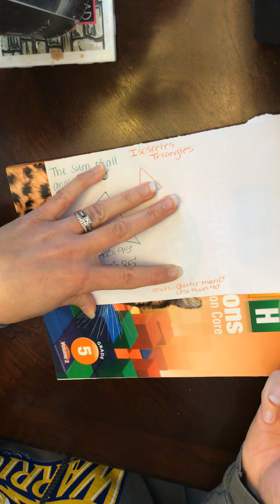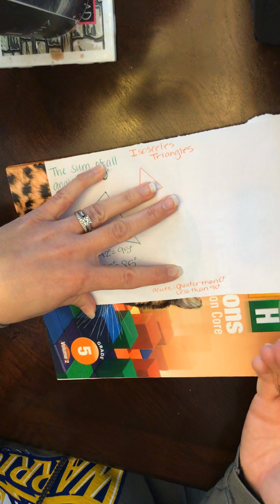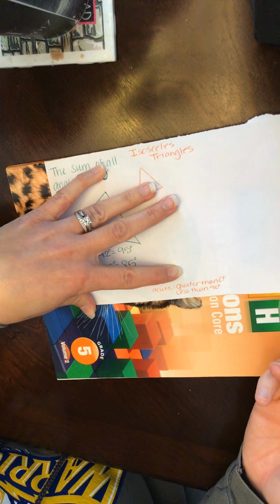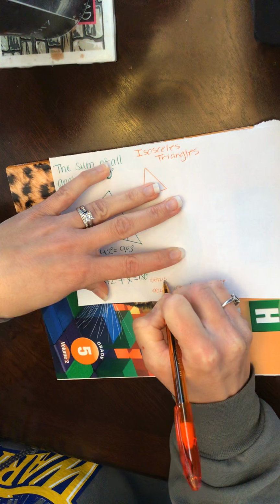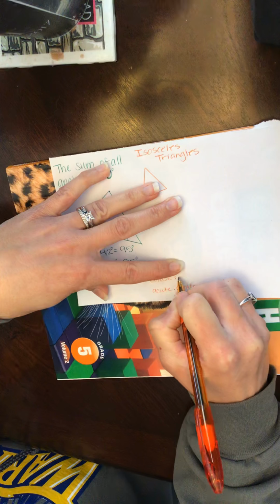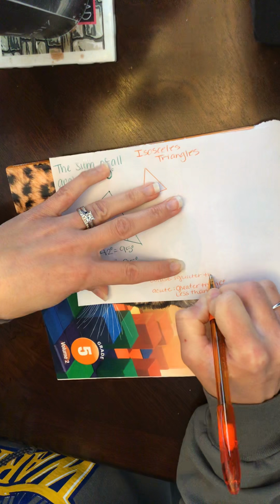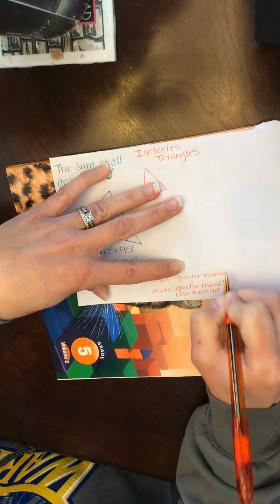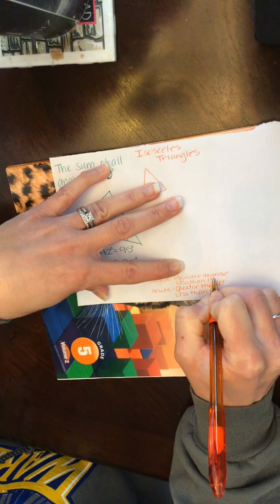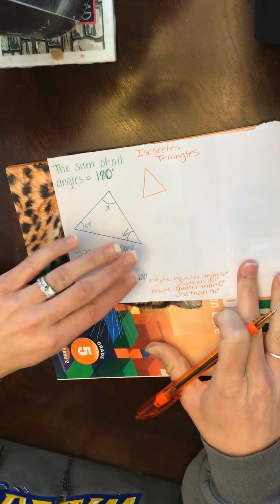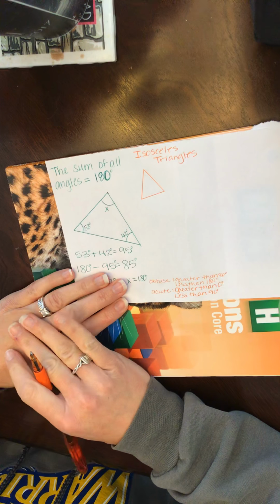So essentially, it's 0.1 or even smaller than that, all the way up to 89.9. Okay? Obtuse angles are greater than 90, less than 180 degrees. Okay? So a really quick lesson on angles, since we haven't talked about those yet.